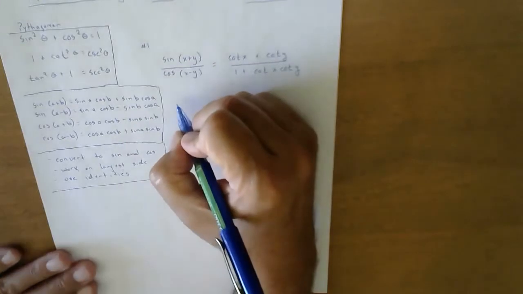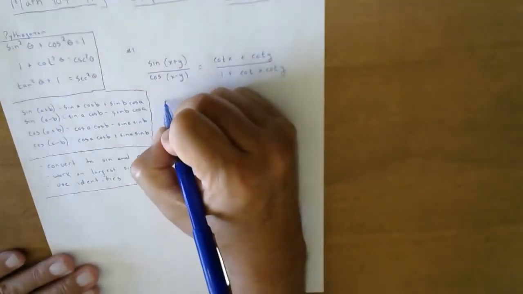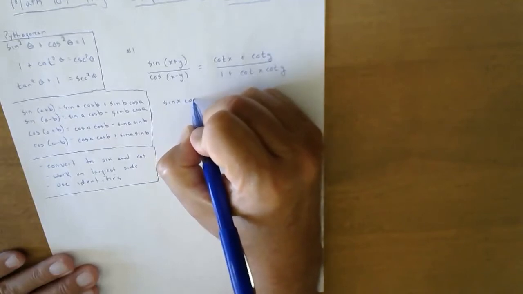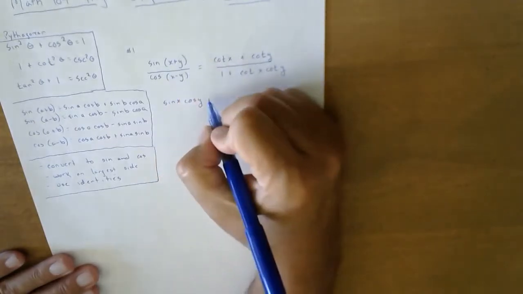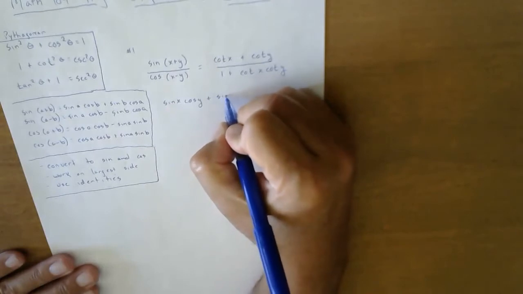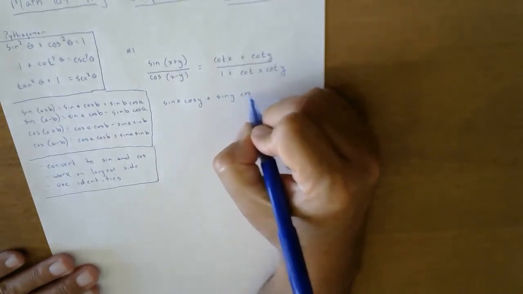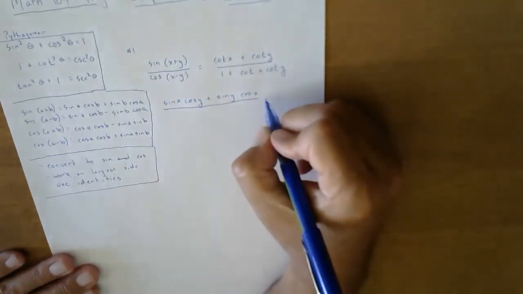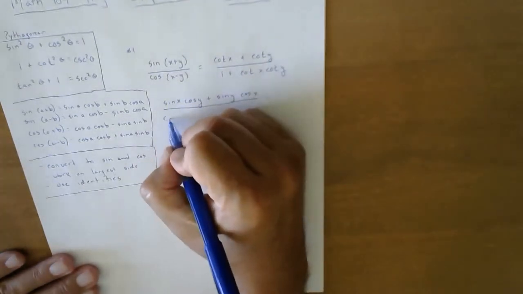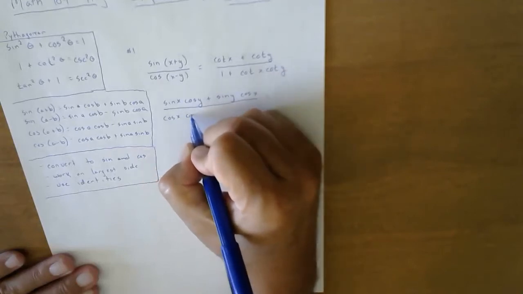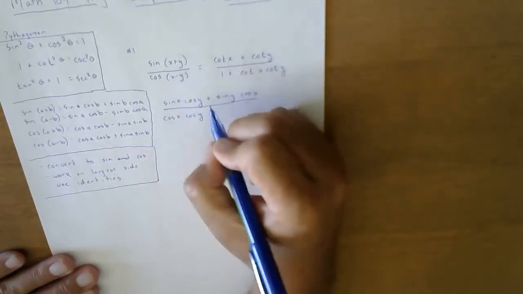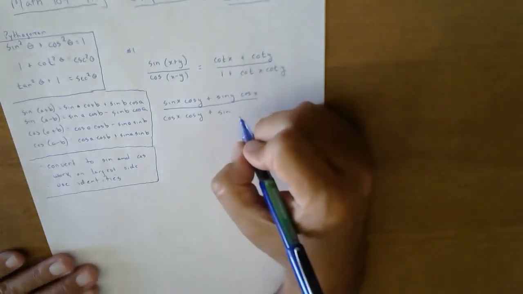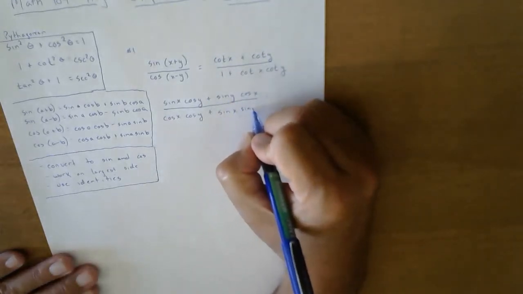So the sine of x plus y is going to give me the sine of the first times the cosine of the second, signs are the same, plus the sine of the second, cosine of the first, over, now I'm doing the cosine of a difference. That's going to become the cosine of the first, the cosine of the second, sine changes to a plus, sine of the first, sine of the second.